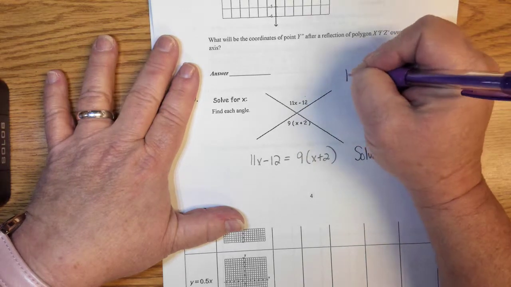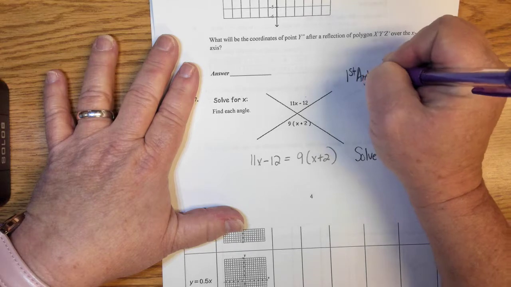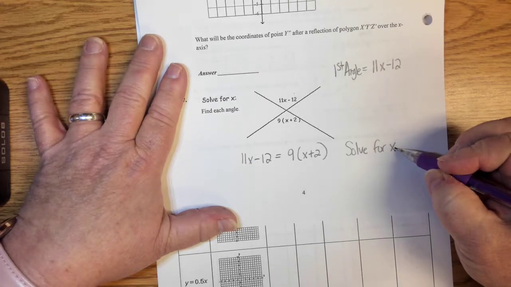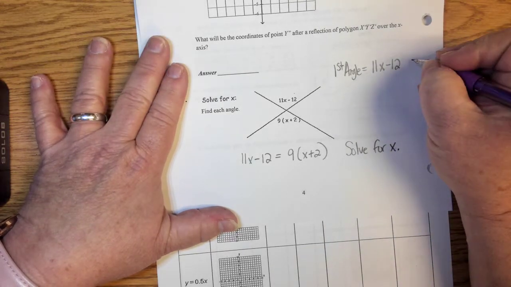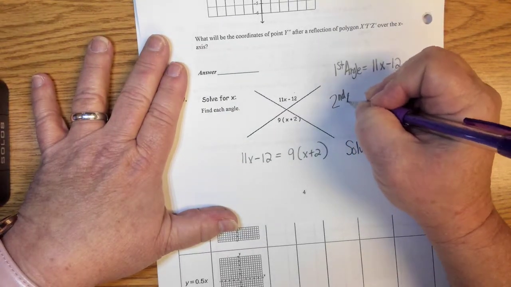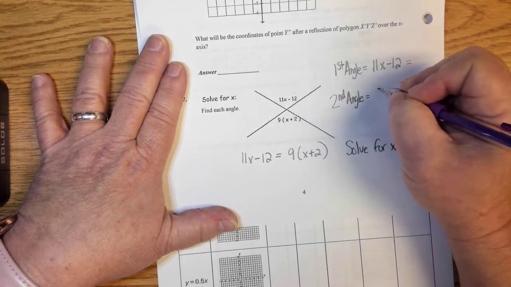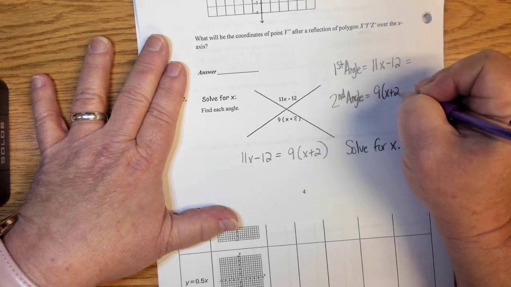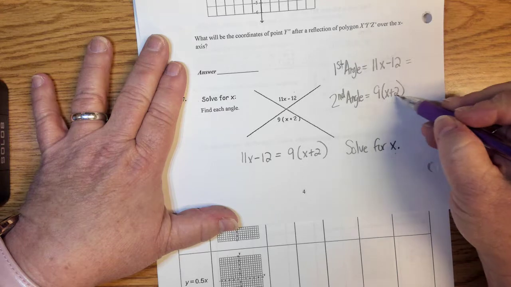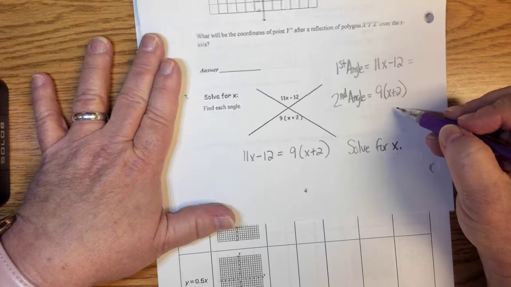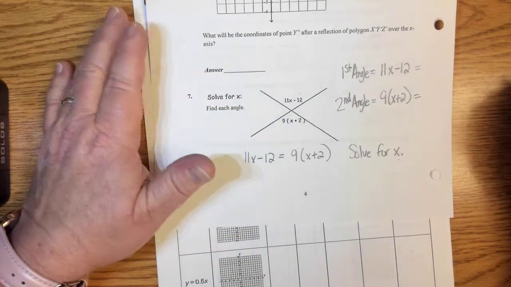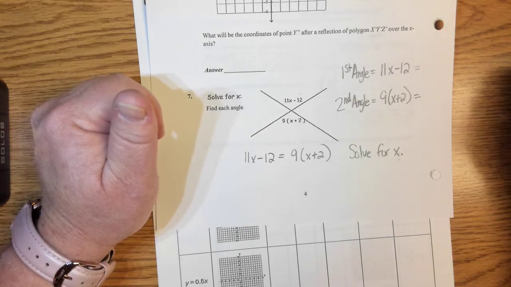So your first angle is 11x minus 12. So if you sub in what your results are for x in here, you will find what the first angle equals. If you substitute in for x on the second angle, which was 9 times x plus 2, you substitute your value for x in here, and you solve this expression. You just are getting a number. When you're subbing, you're just getting a number, all right? Then you will find what the second angle is, okay?